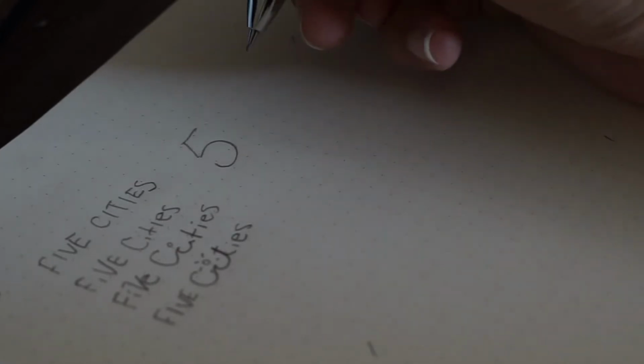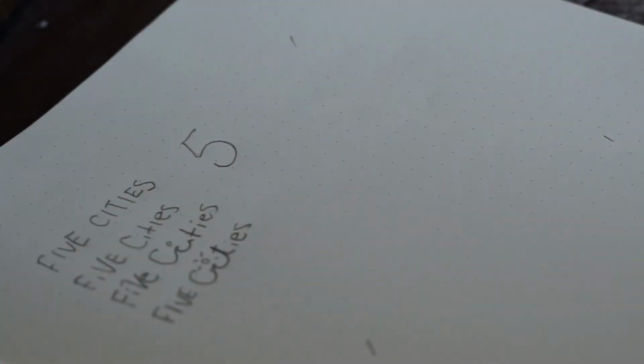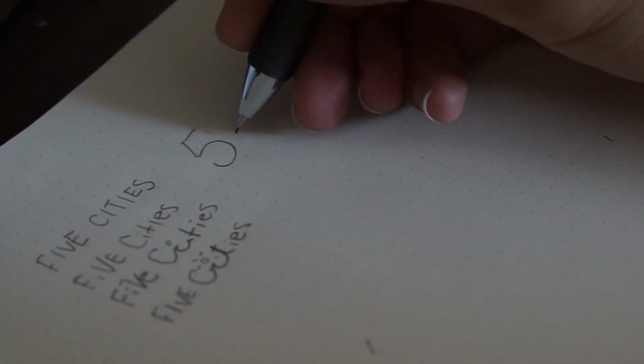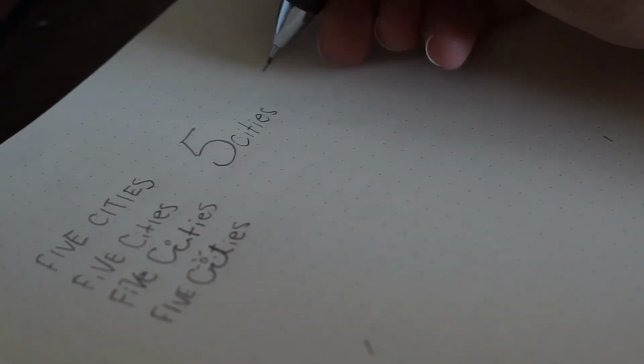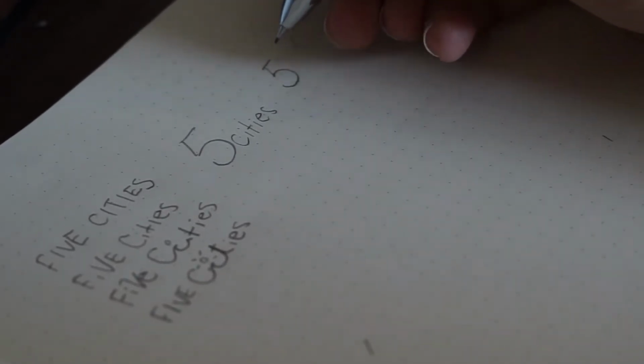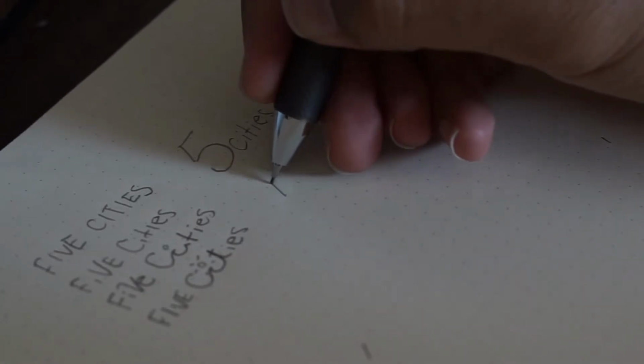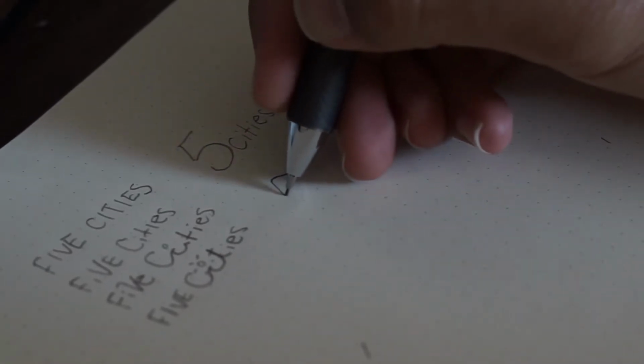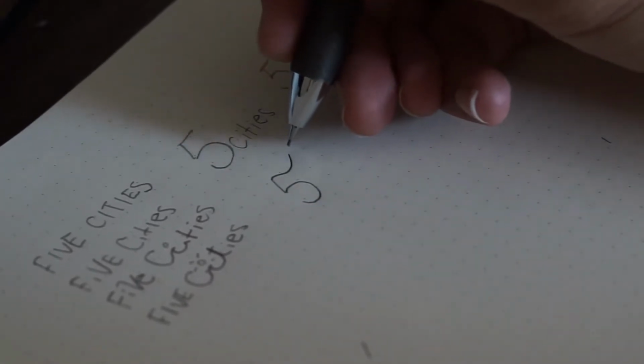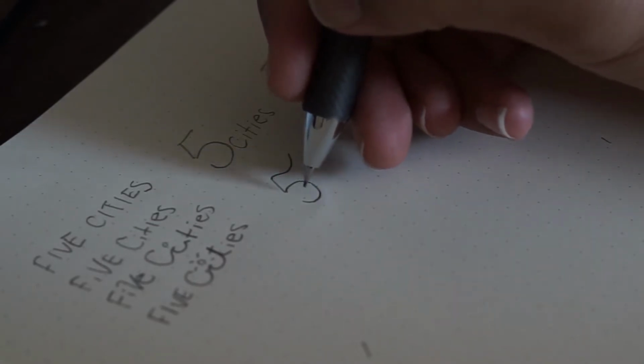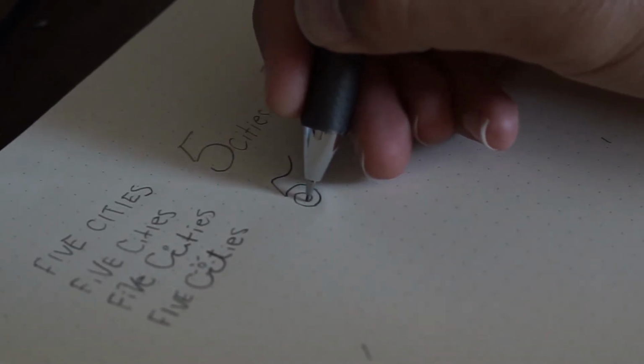Low-hanging fruit. So you're going to notice I switched from just the 5 Cities word or words and brought in the number 5. In my opinion, a really dynamic shape in itself. Curves, straight lines, and you can see I think I've identified something. Kind of a wave in the top of the 5.